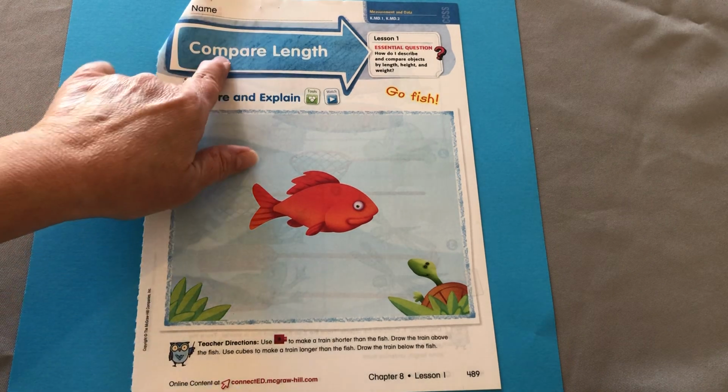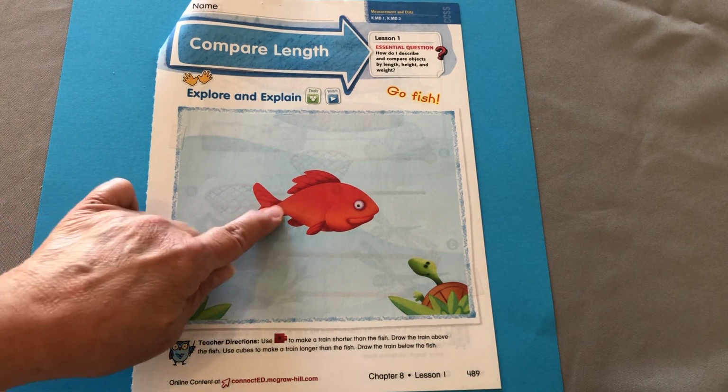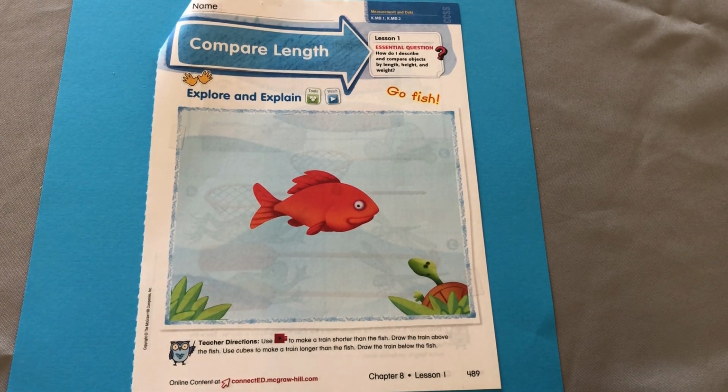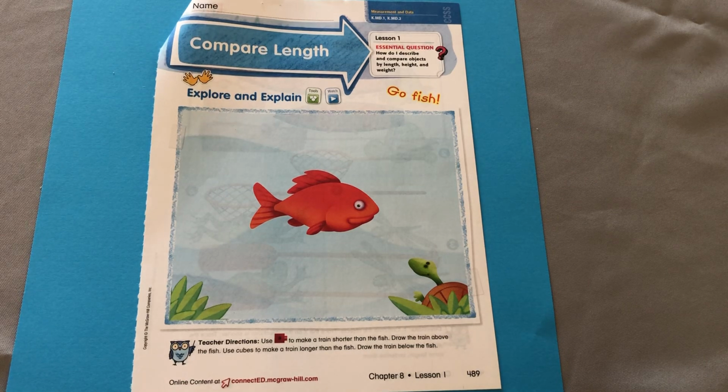Okay, so we're going to compare length today, how long things are. This fish is sitting here to help us with that. The directions are to draw a rectangle above the fish that is shorter.